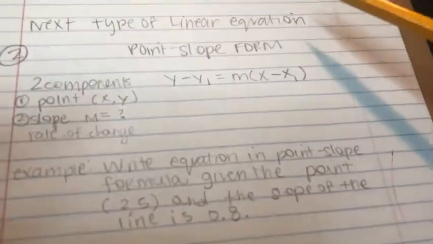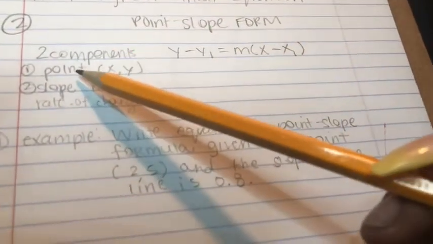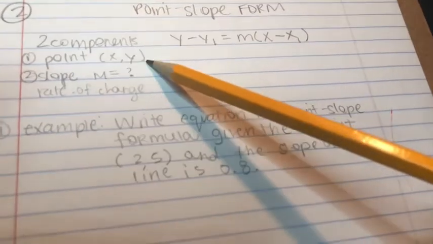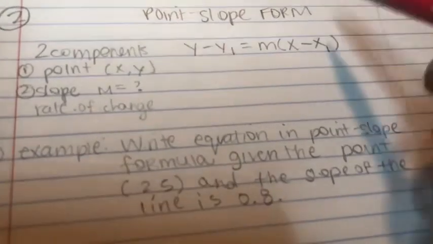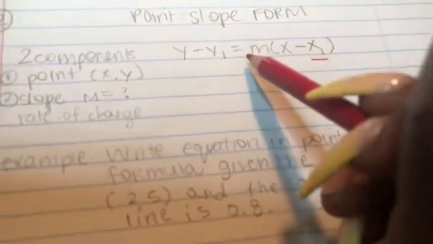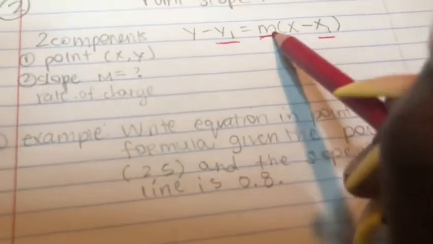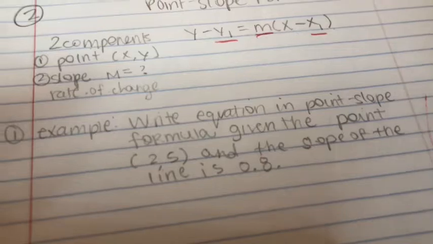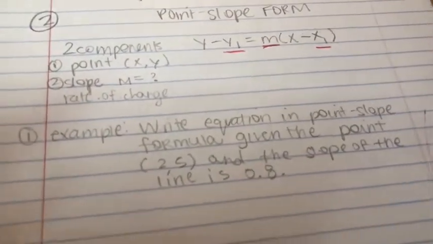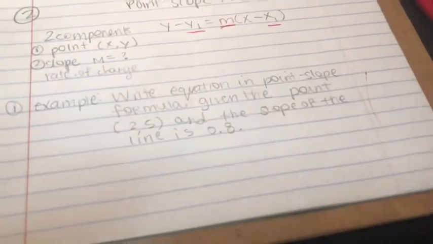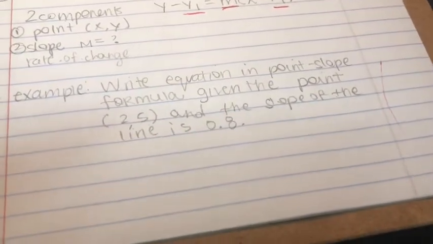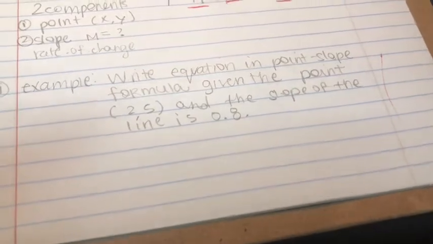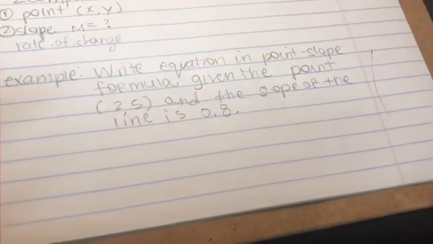So anyway, there are two components to point slope form, the point and the slope. Having an x and a y value, that goes here, where x1 and y1 are. And then we also need to have that slope. So those three values we need to have in order to use this equation. So we have an example here. Write an equation in point slope form given the point 2, 5 and the slope of the line is 0.8. So I'm going to write out what we were given real quick.